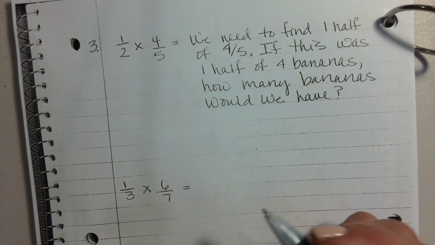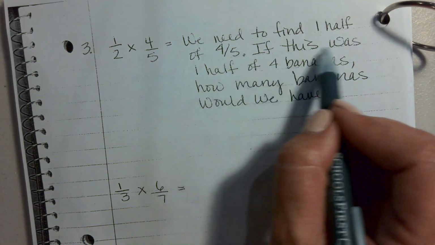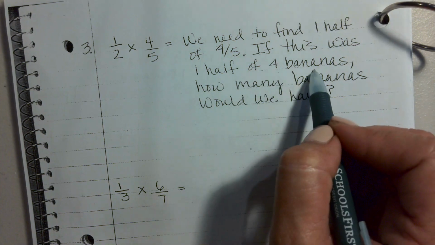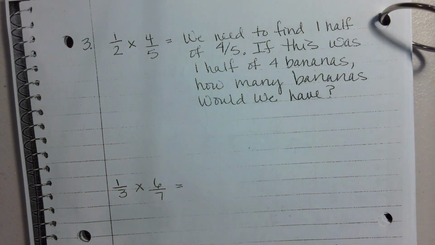1/2 times 4/5. So we need to find 1/2 of 4/5. If this was 1/2 of 4 bananas, how many bananas would we have? Write it down. 1/2 of 4 bananas is 2 bananas, right? So how can you use this thinking to help you find 1/2 of 4/5? 1/2 of 4/5. 2/5, right? Okay.